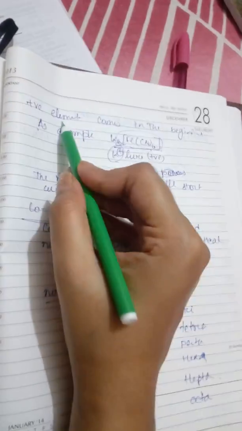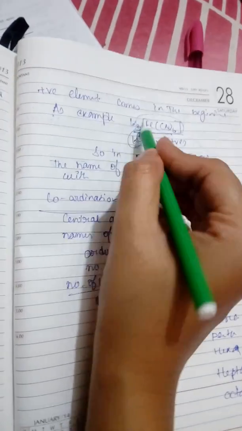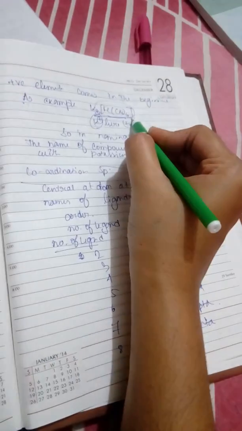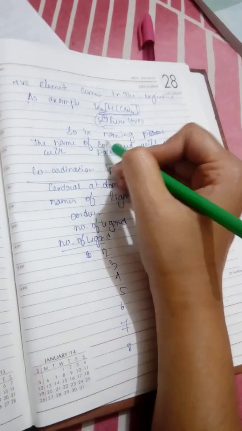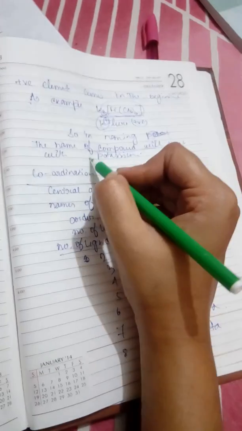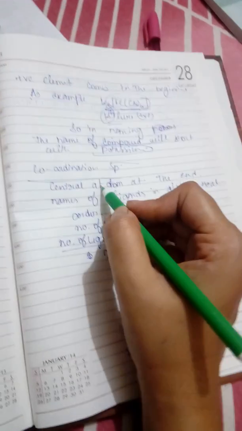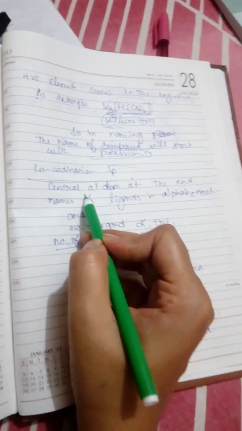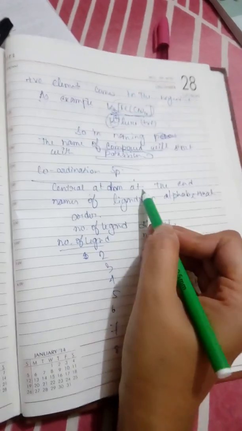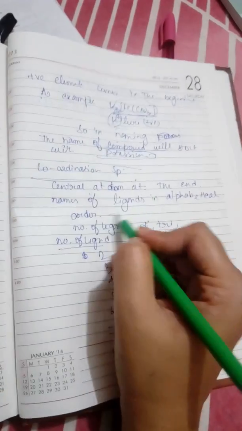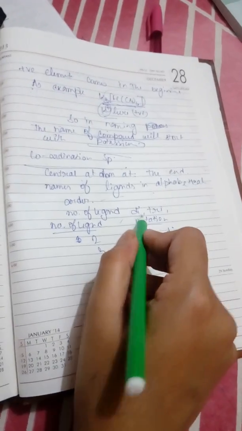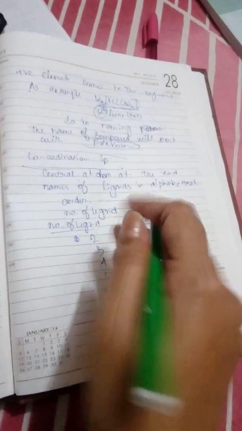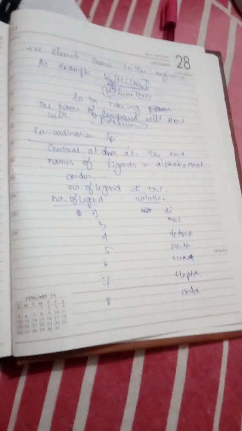Now, if the sphere is negative and the outer element is positive, then the positive element comes first. In the case of K3[Fe(CN)6], K is positive here, so the name of the compound will start with potassium. Then the coordination sphere: in naming the coordination sphere, the central atom comes at the end, and the names of ligands come in alphabetical order. Now, the name of the ligand will be different for cationic, anionic and neutral ligands.